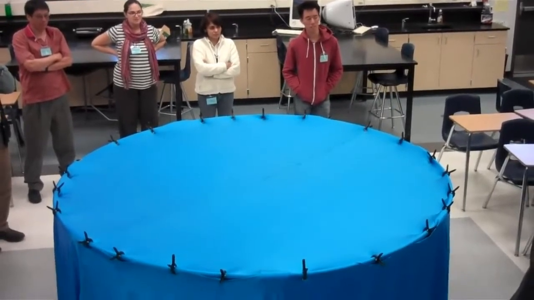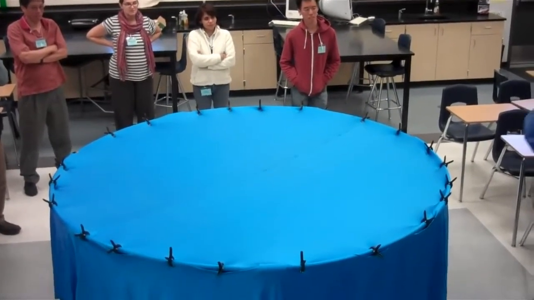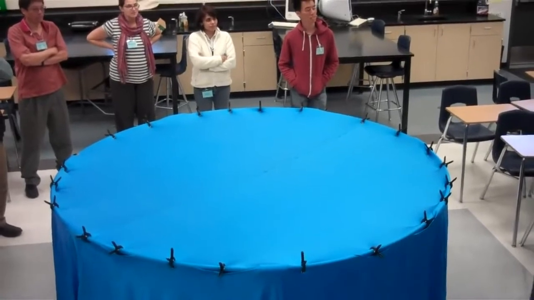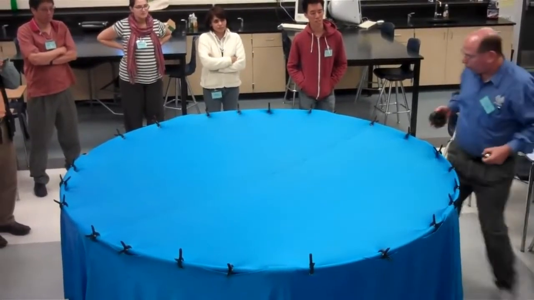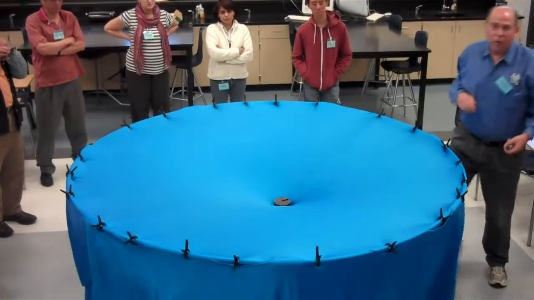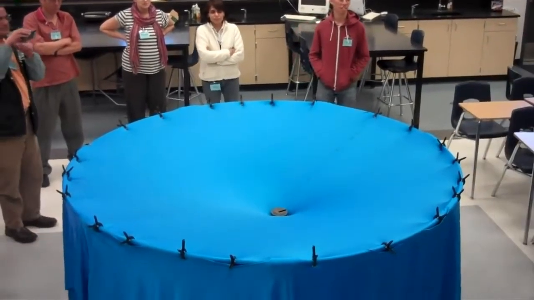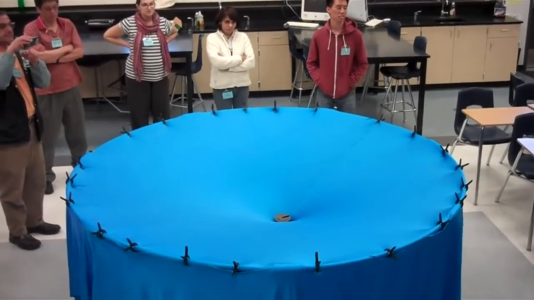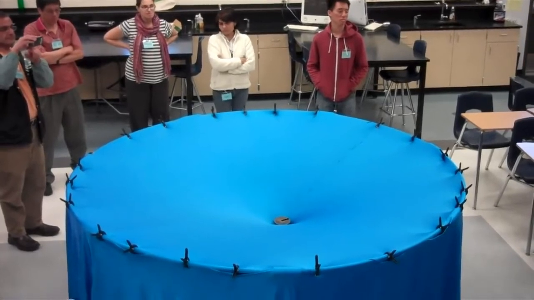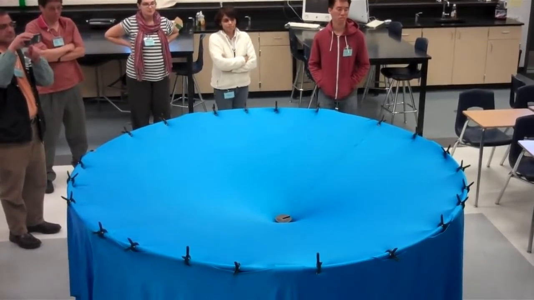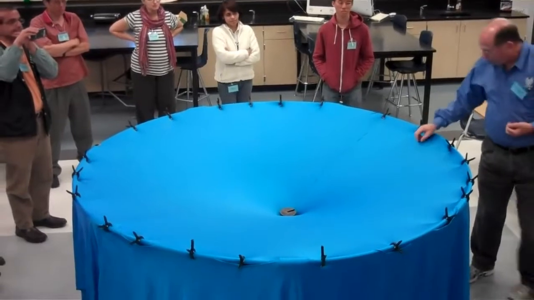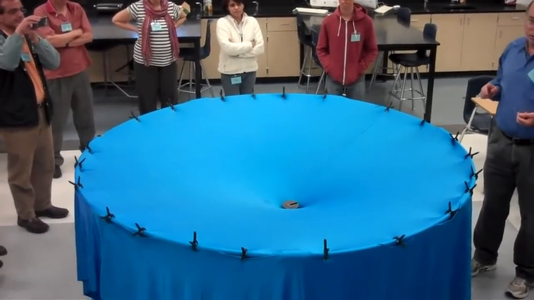And if you have more mass, it's going to bend space-time more. And so if you have objects here, they are going to respond to that, right? And so you put something there, now it's attracted.